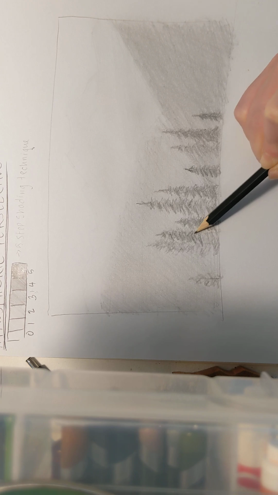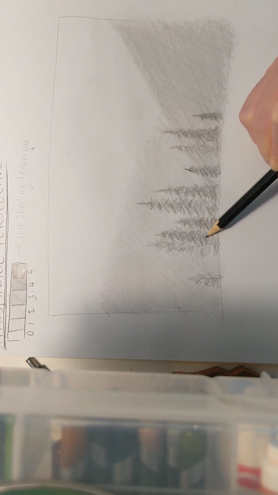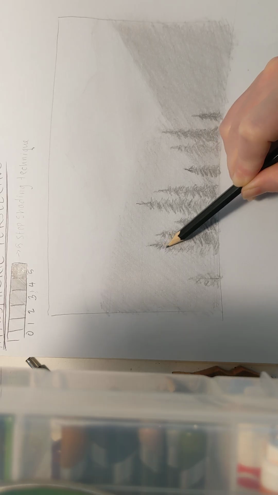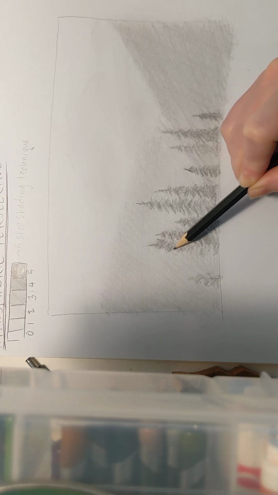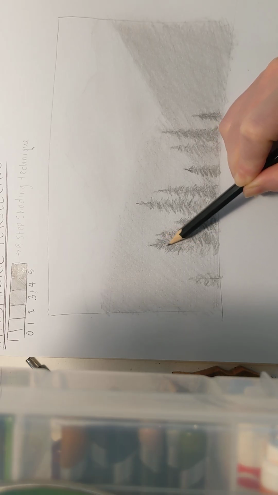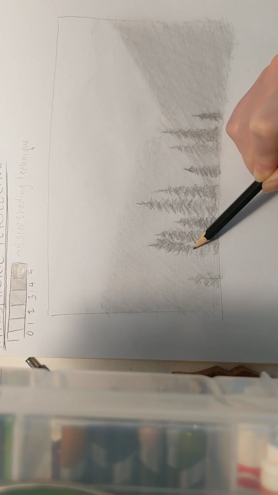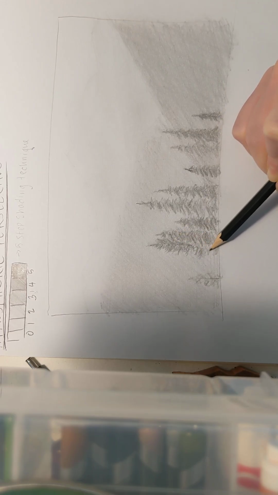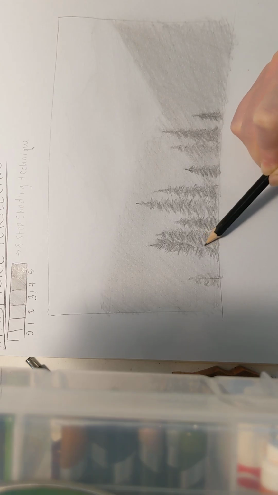It's all about losing yourself in the scene and getting to know your subject by really looking and not assuming. That is a mistake that many beginner artists make.